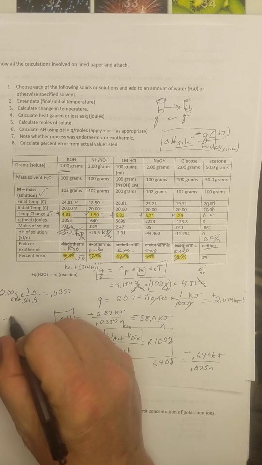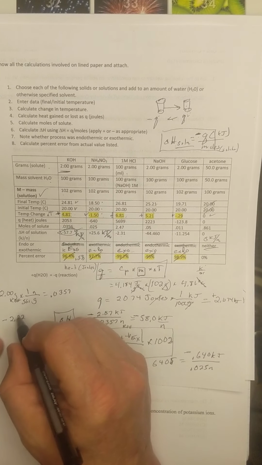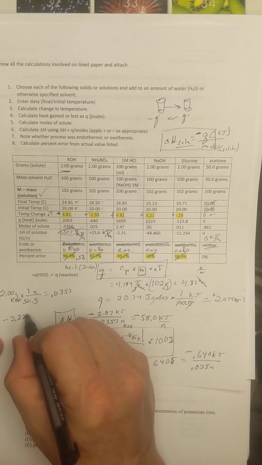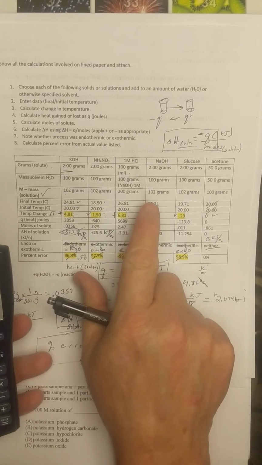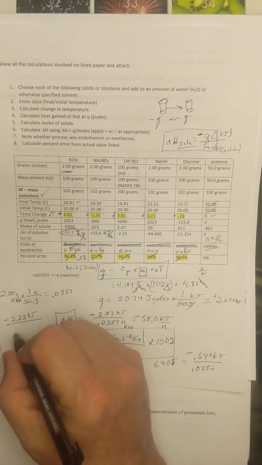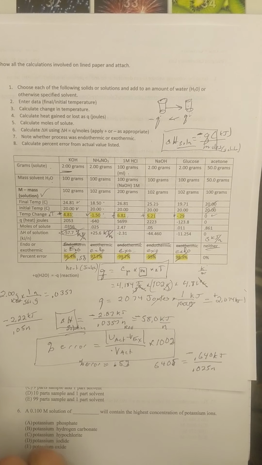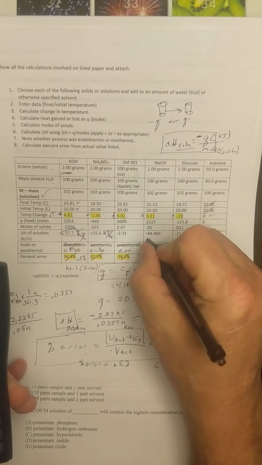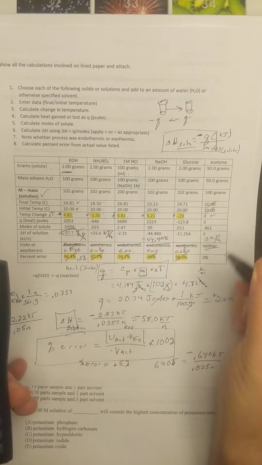So this one is negative 2.22, I'd say 3 sig figs right there. That's the number of kJs, and for NaOH, I'll take 2 divided by 40, 0.05 moles, and divide 2.22 by it to get 44.4 kJ per mole.